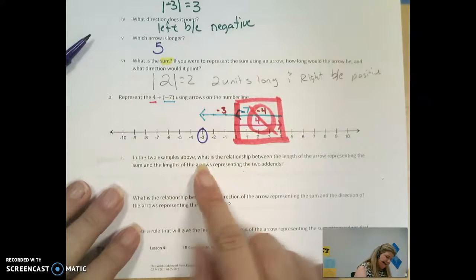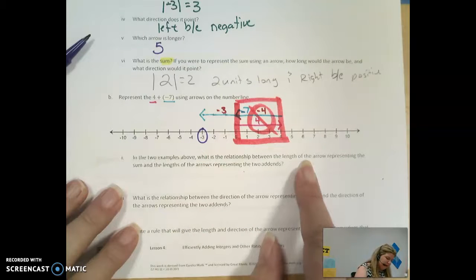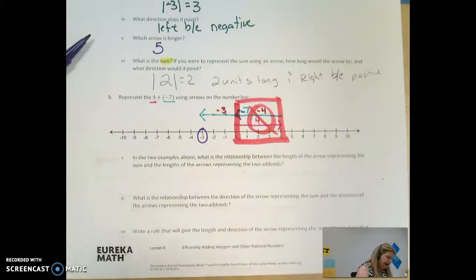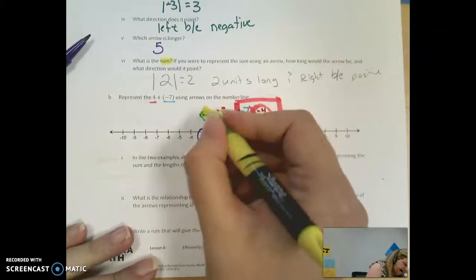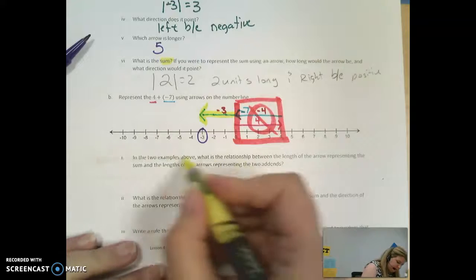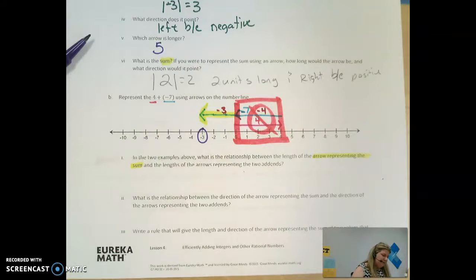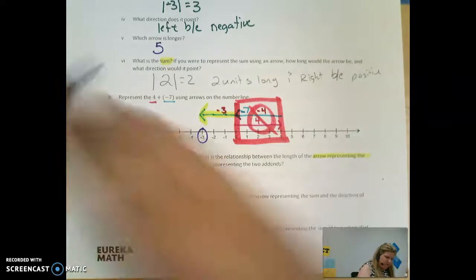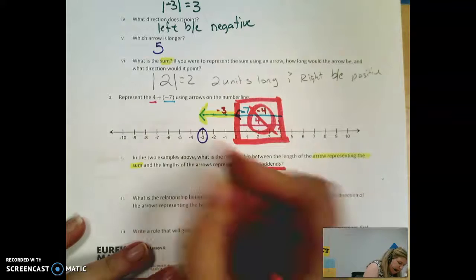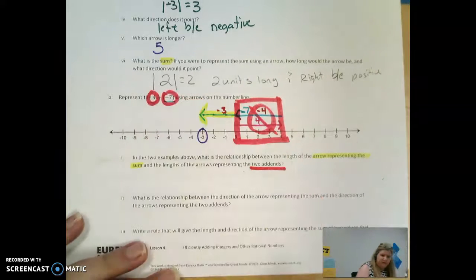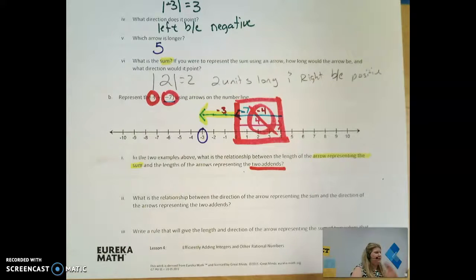In the 2 examples above, what's the relationship between the length of the arrow representing the sum, so here's this arrow representing the sum, and the lengths of the arrows representing the two addends. Okay, the addends, go back to this color. The two addends, there's the addends. Okay, that's just a fancy word. I think you start that word maybe first grade. It is a word that you hear but don't use a lot. Two addends, the numbers being added.